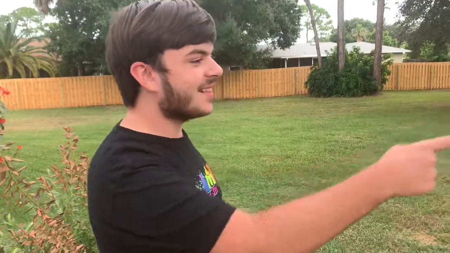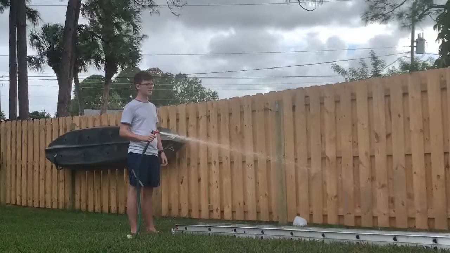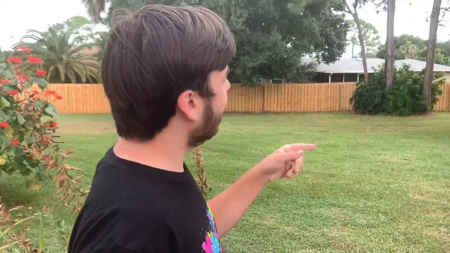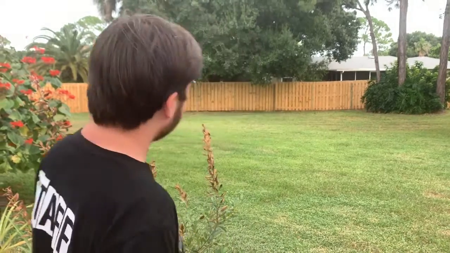Oh, look at that! A boy watering the train tracks. What an upstanding gentleman. Oh, and look, an upcoming train. Someone should do something about that.